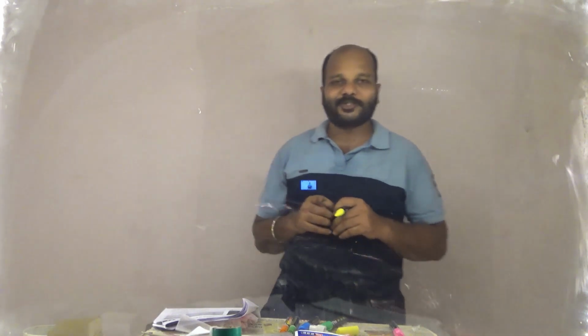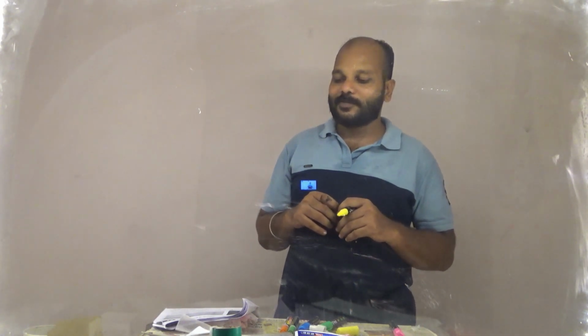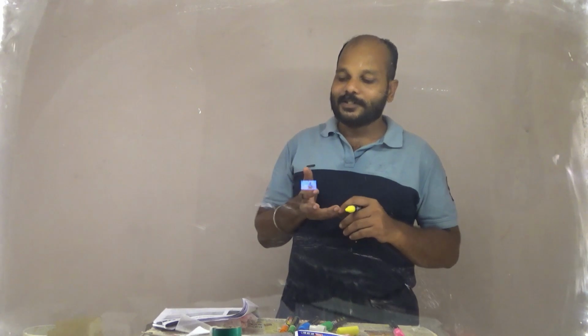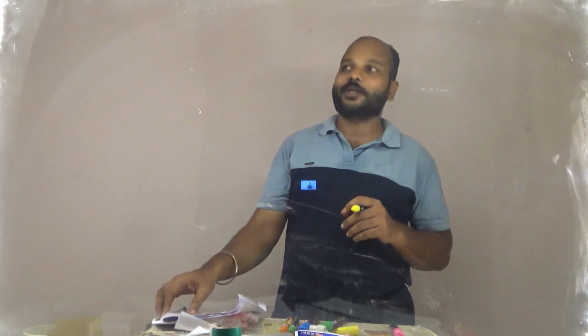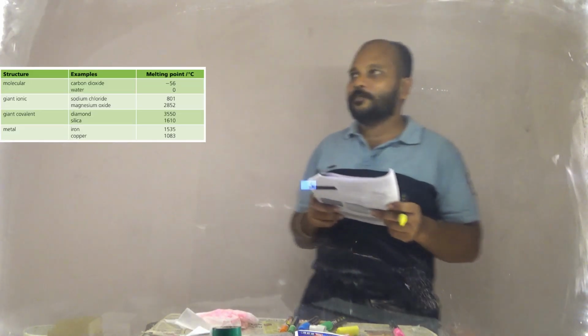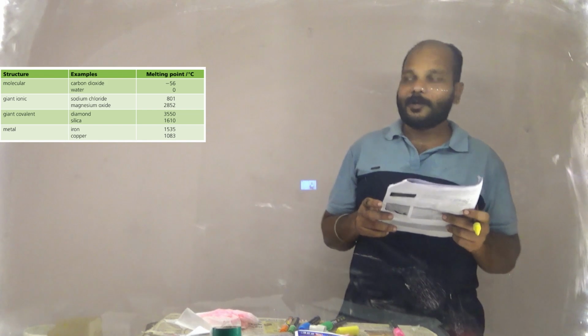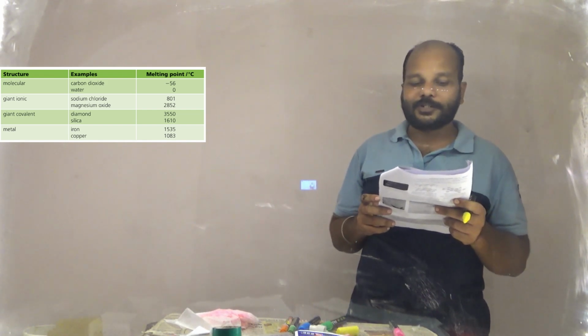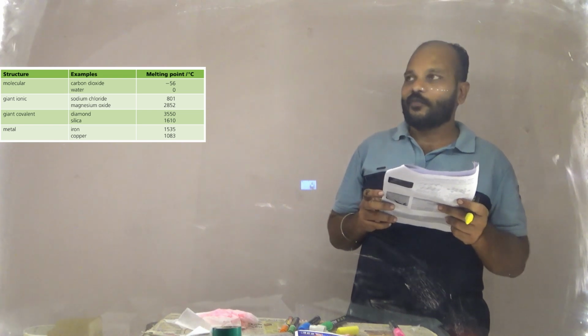See the melting points of some of the molecules, for example carbon dioxide, sodium chloride, magnesium oxide. You can see the table. Let's see how it is coming. From the table, it is clear that for carbon dioxide it is minus 56.